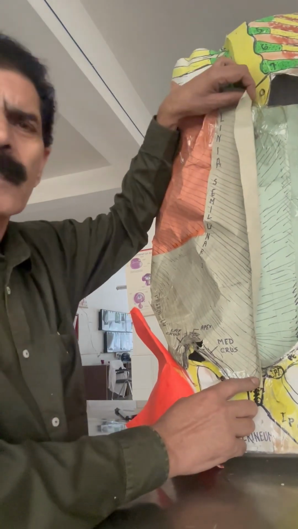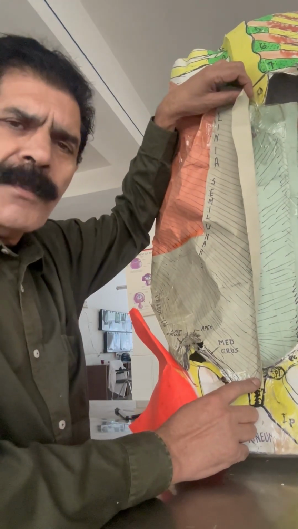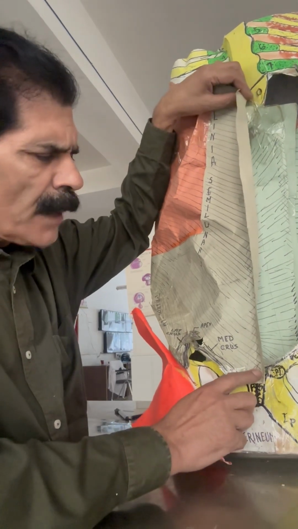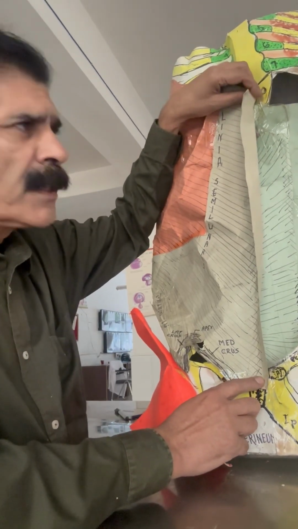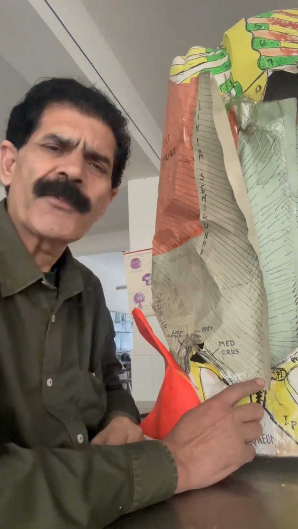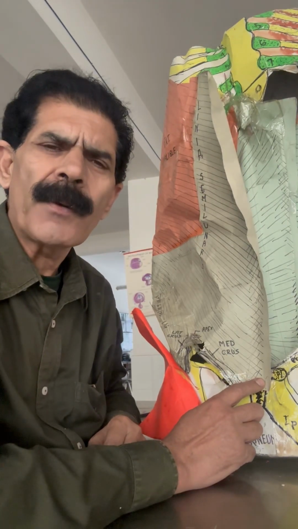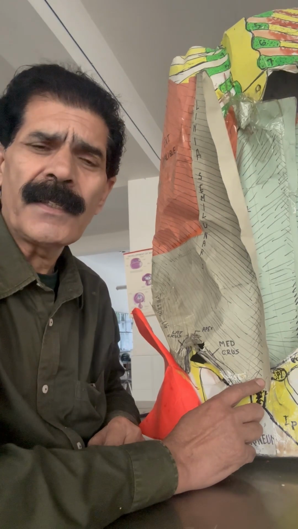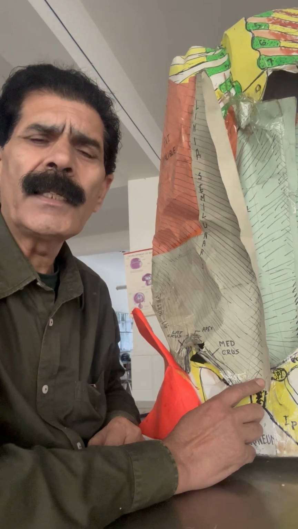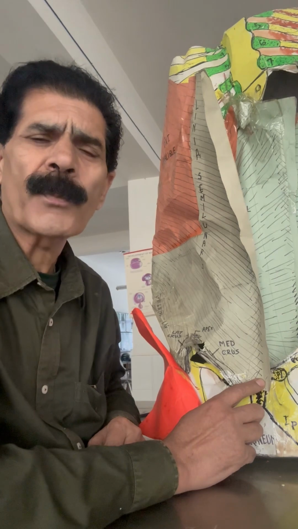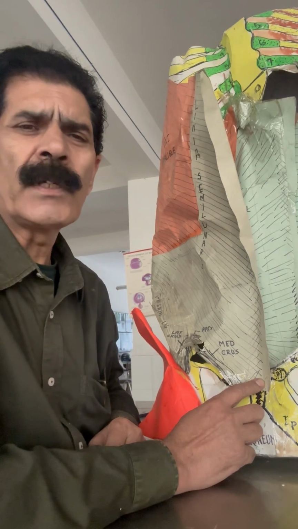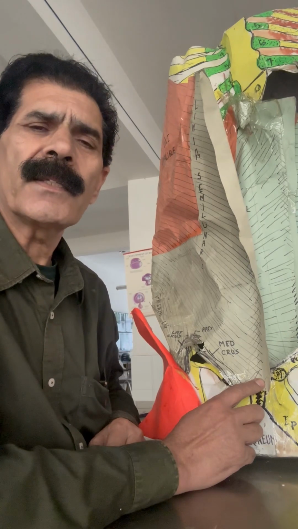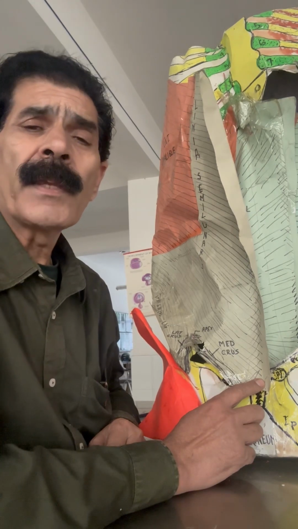So linea alba is nothing but the decussating fibers of the aponeurosis of the external oblique, stretching from the tip of the xiphoid process up to the upper border of the pubic symphysis. Linea means line, alba means white. It is also called the white line of the abdomen because it is avascular. Any surgical incision in this line may lead to a post-incisional or post-operative hernia because its healing is very poor. So we only give midline incisions of the anterior abdominal wall in the linea alba in an emergency.